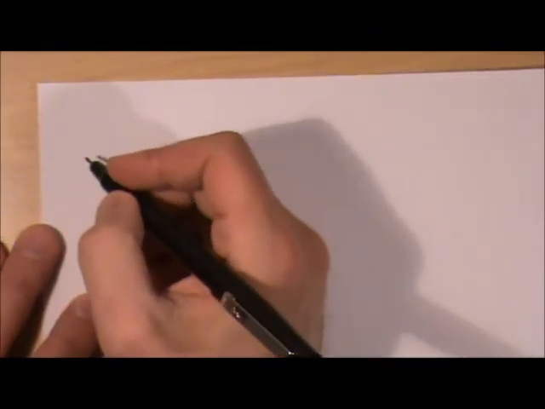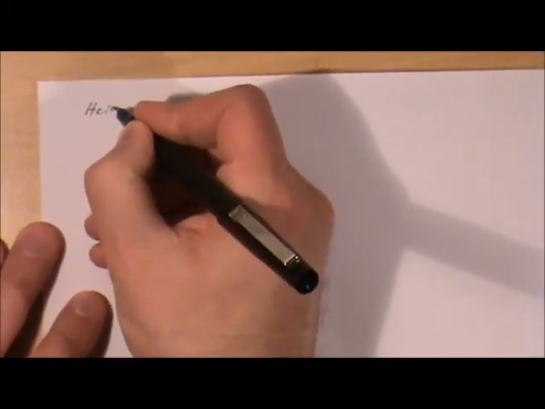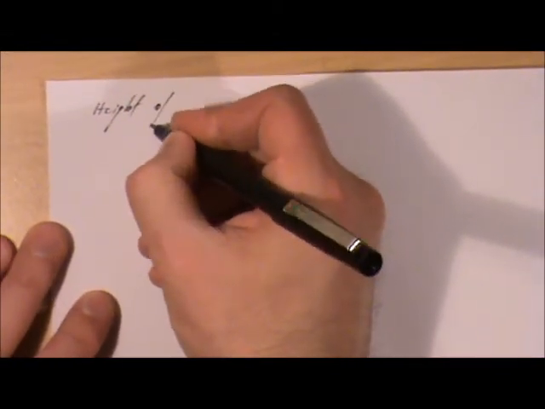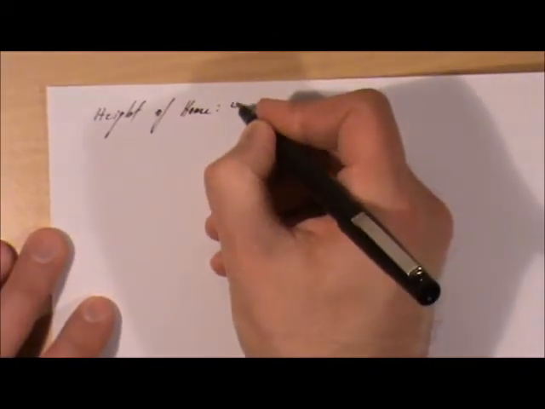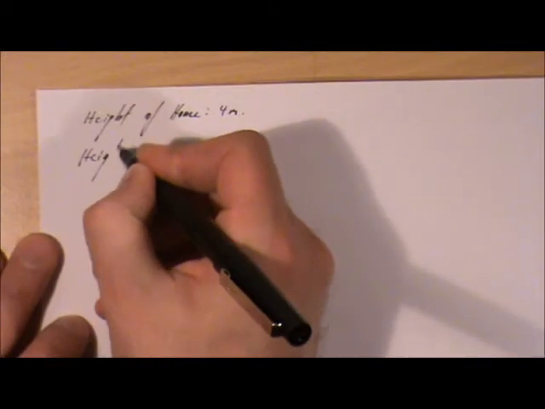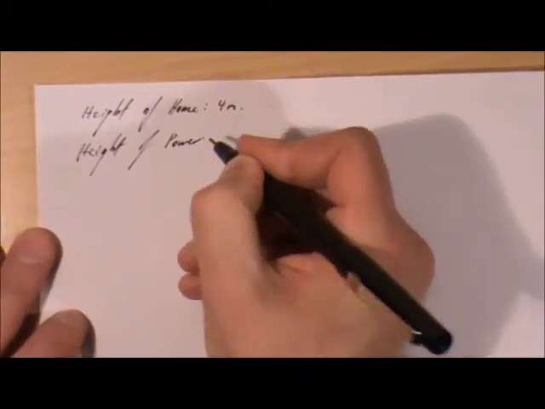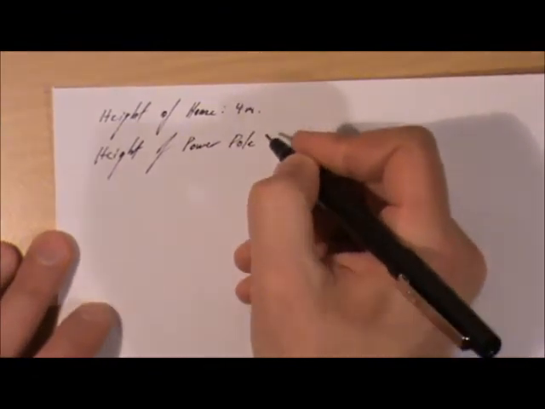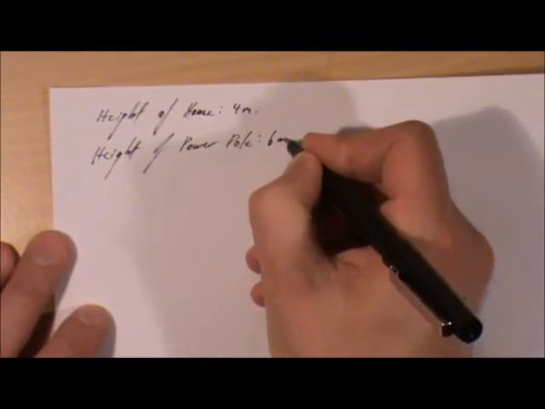Okay, before we can actually begin the calculation process, we need to make a summary of all the information we know. The height of the home is 4 meters. The height of the power pole, I should say, is 6 meters.